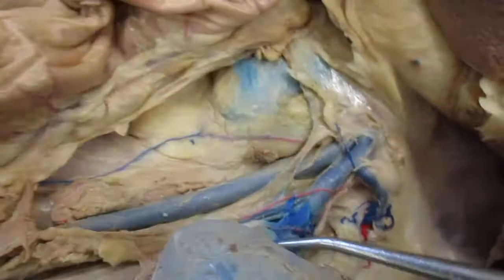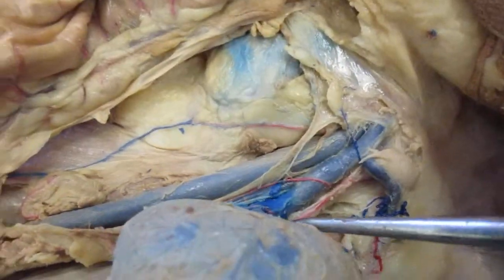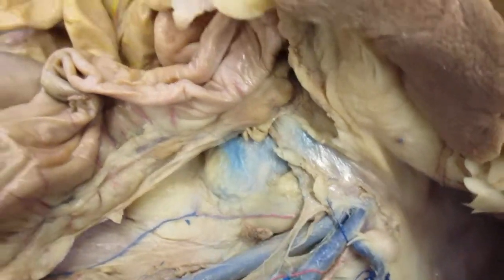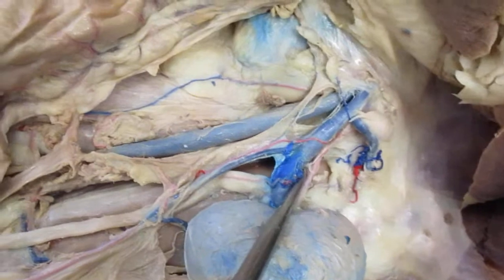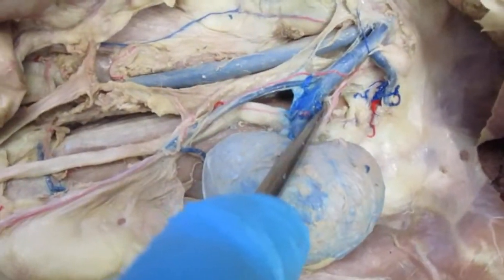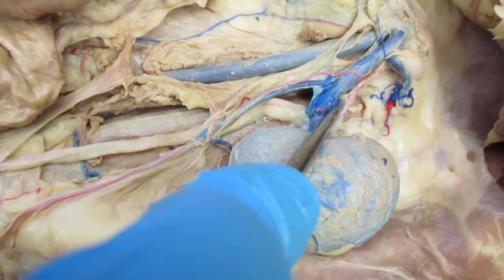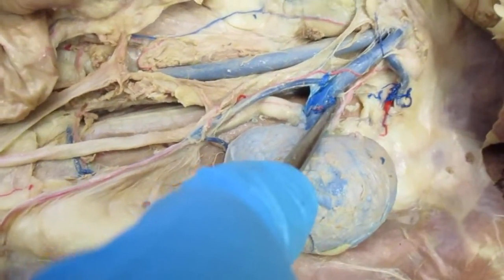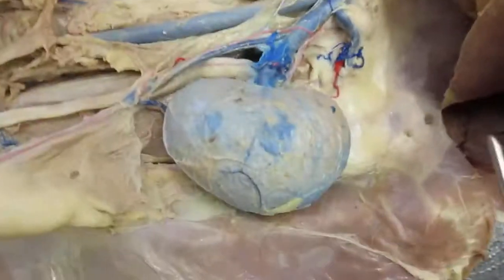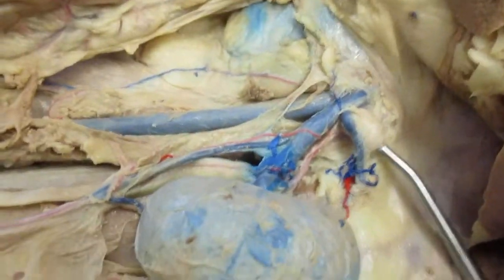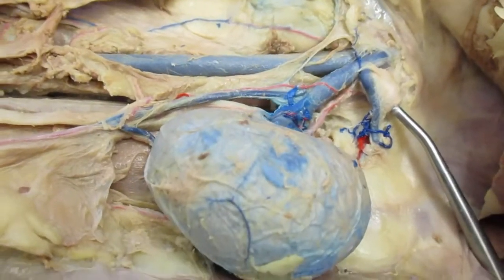So let me show that to you. So right here we can see the renal artery and renal vein. Renal artery is red, renal vein is blue. Now we can see right here, can you see that?